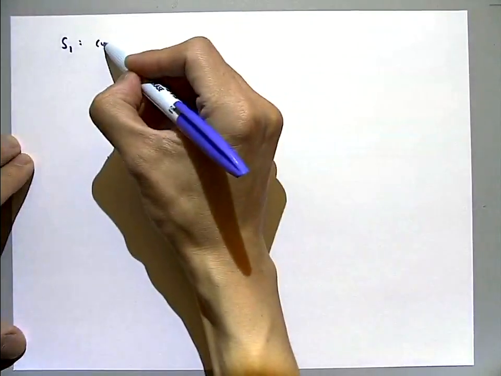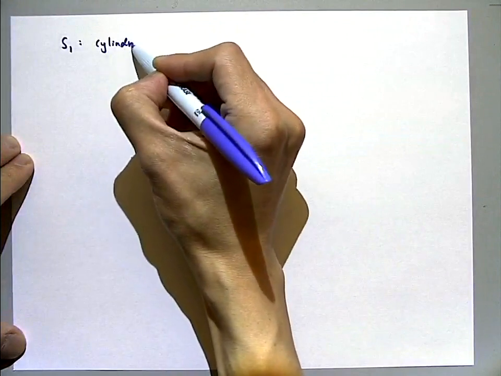Let's look at S1. S1 is the cone, just the outside surface of the cone, the lateral surface of the cone. And we parameterized this before. You've seen this before, and we're going to go with cylindrical coordinates.